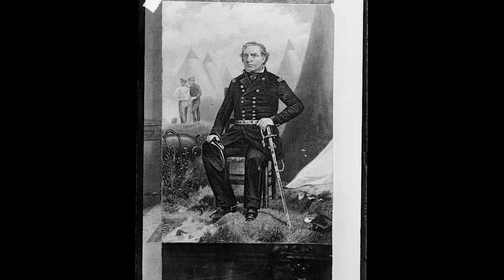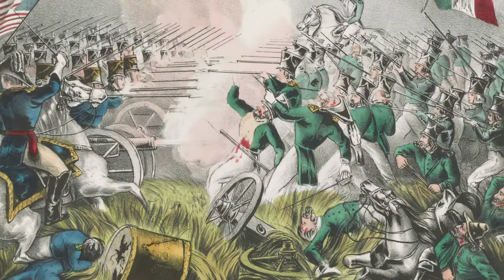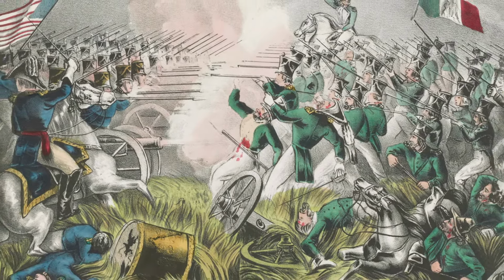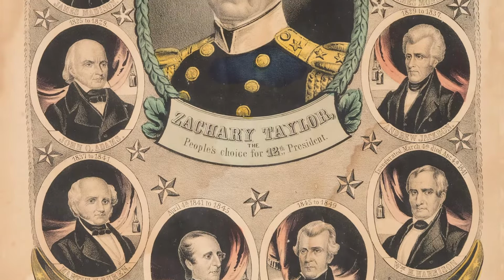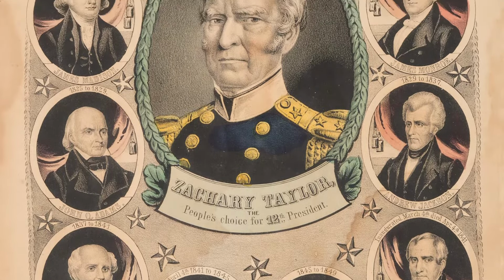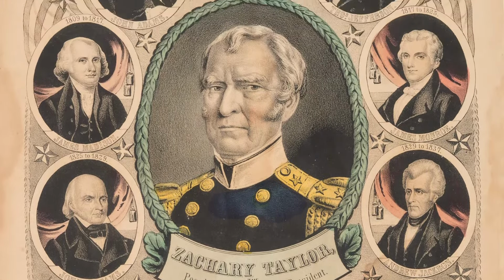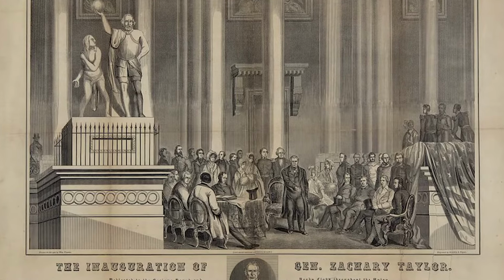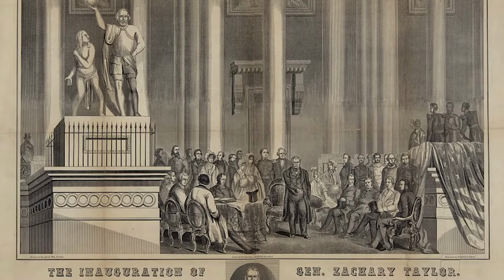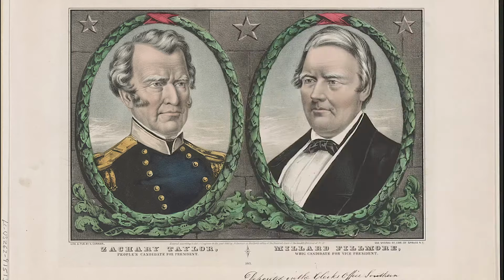Taylor was a general who led troops during the Mexican-American War. He had never publicly stated political views before he ran for president, and he'd also never even voted, but became a national hero during the war, and Americans decided that somehow he was qualified to be president. So let's talk about the situation that the 12th president, Zachary Taylor, inherited.